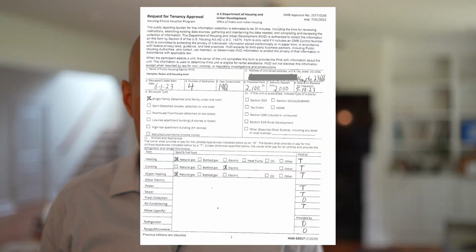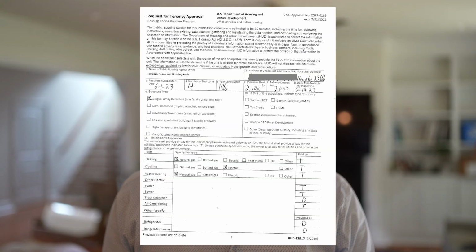Just because they're on Section 8 doesn't mean they're going to be a great tenant. They have good and bad. So we got to make sure that you screen them. And we'll do another video showing you exactly what we look for when we screen tenants. But here's page 1. All of this is head of household and who you are as a landlord, okay? That's page 1. Page 2, request for tenancy approval.